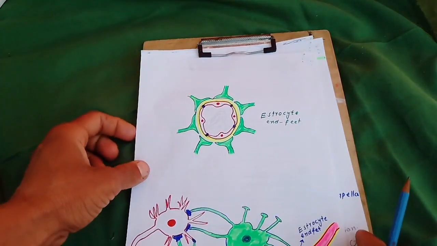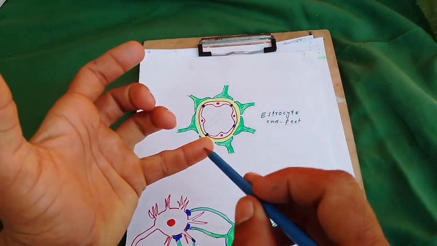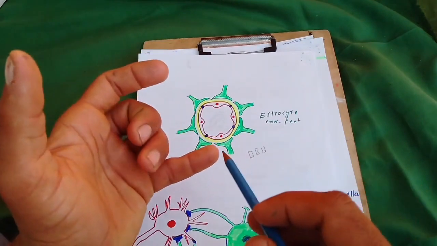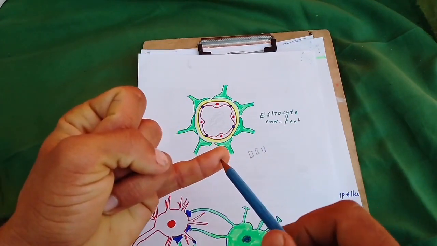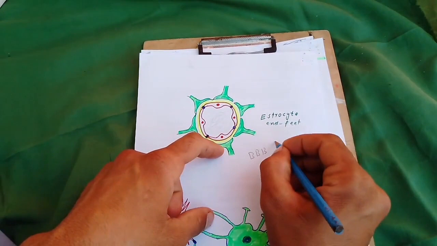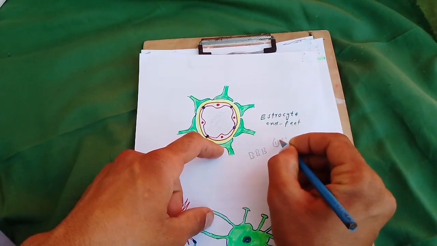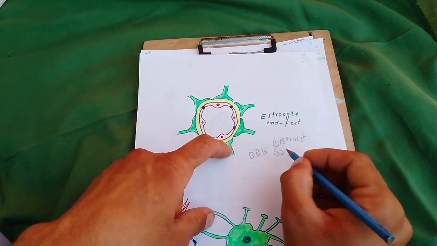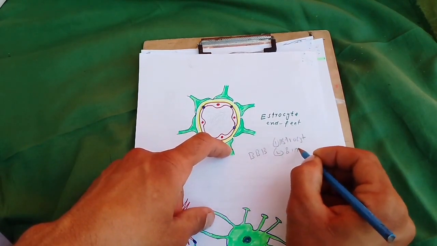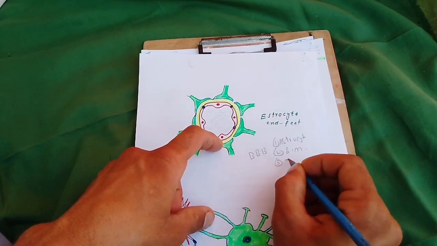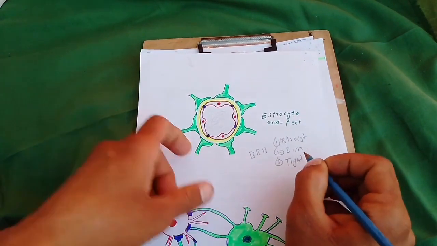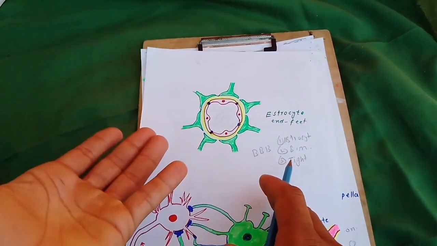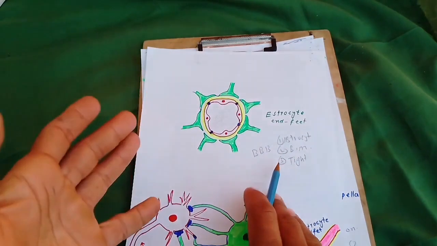What is an astrocyte? The blood-brain barrier is made from the astrocyte. This is the astrocyte. Number 2, astrocyte, basement membrane, tight junction. This is the cut section of the blood vessel. So this is the blood-brain barrier.